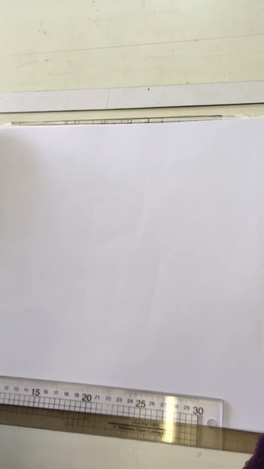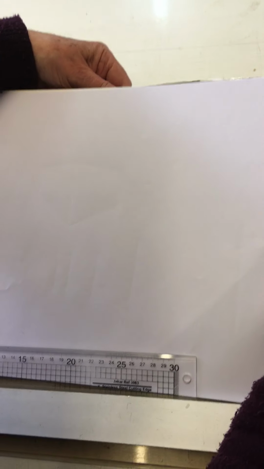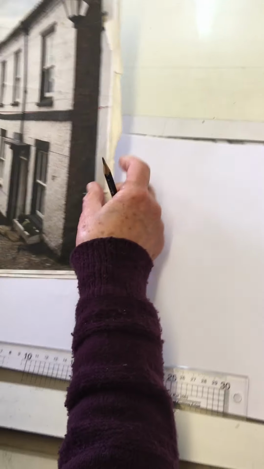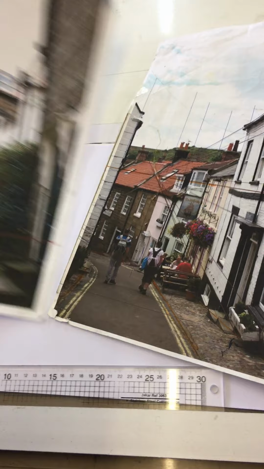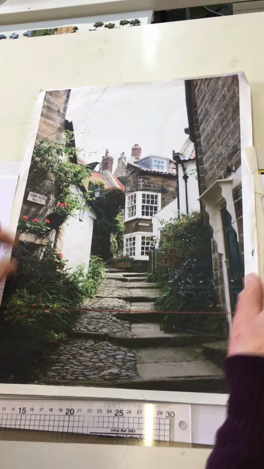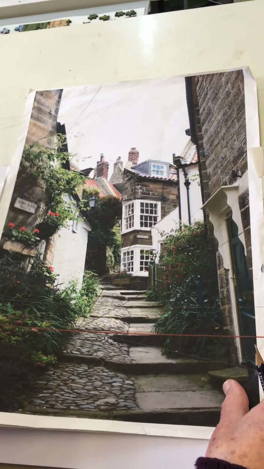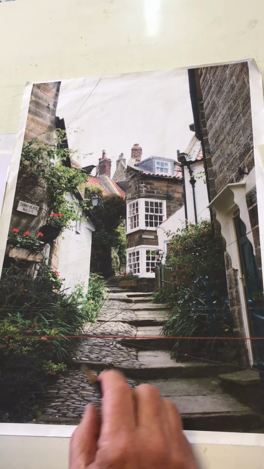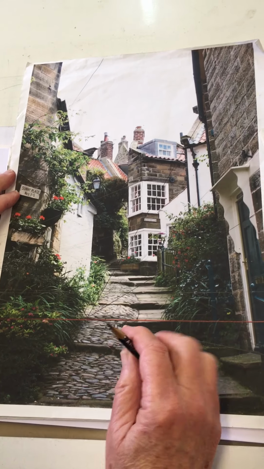I'm going to show you a couple of photographs. They're quite big so you can hopefully understand them. These are pictures of lanes in a place called Robin Hood's Bay. I bet quite a lot of you might have been there in the past. Very popular place for visitors.